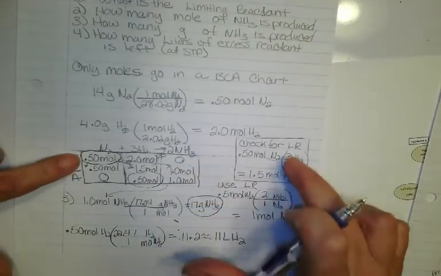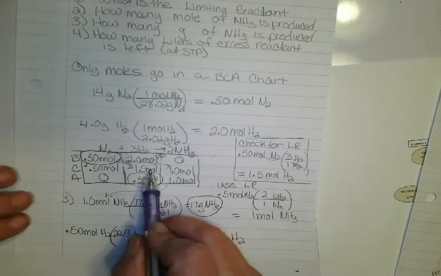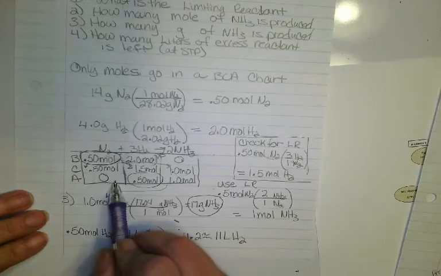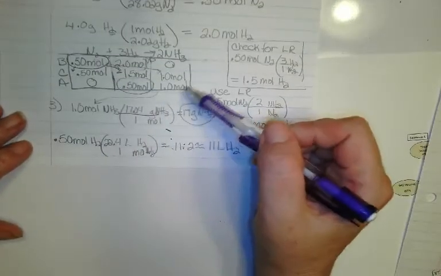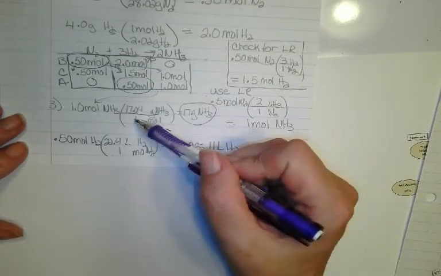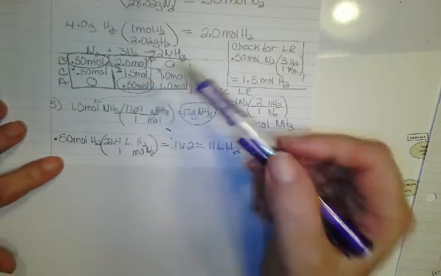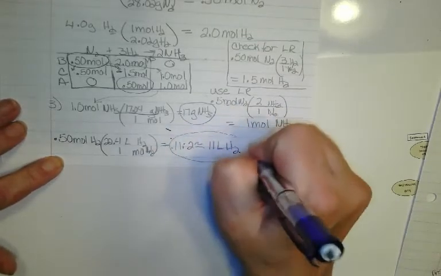So this was basically your whole problem. I started with grams and needed to convert to moles. I figured out what my limiting reactant was, and then I used that limiting reactant to figure out how much hydrogen I used and how much ammonia was produced, and then what's left. I have some excess reactant and some product, but my question didn't want it in moles. They wanted ammonia in grams, so I converted my ammonia to grams, and they wanted my excess reactant in liters because it's a gas, so I converted that to liters. And that is the whole problem.